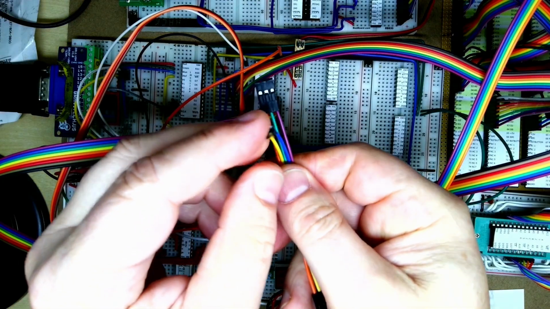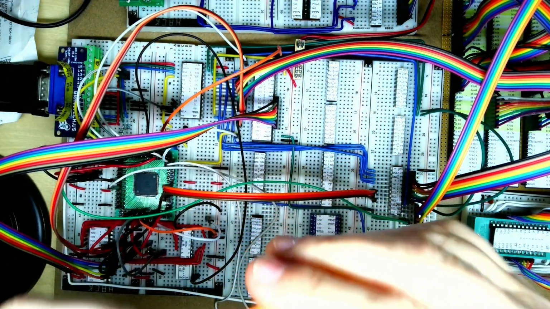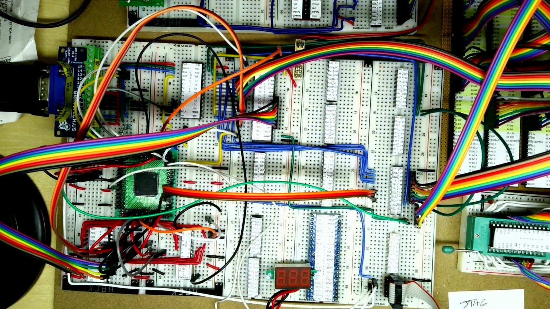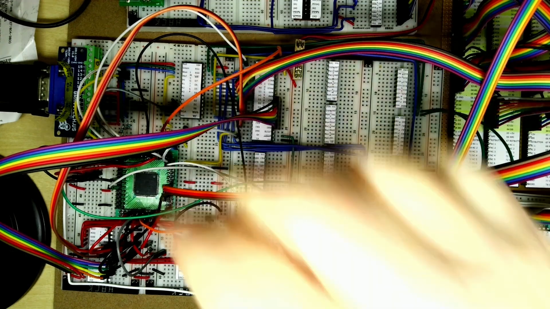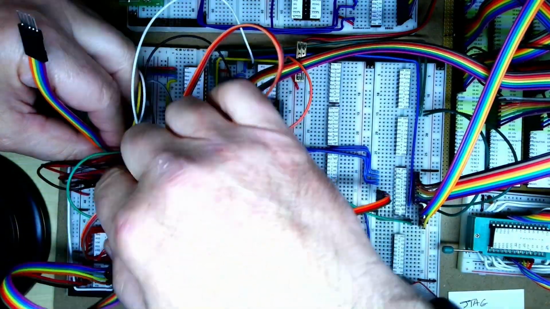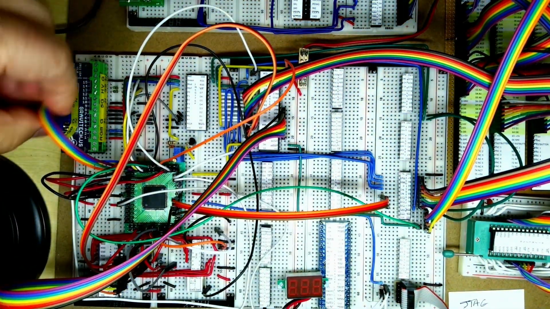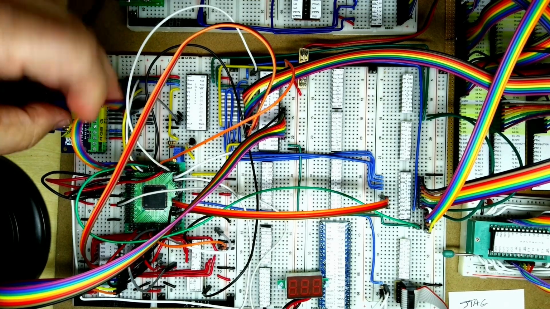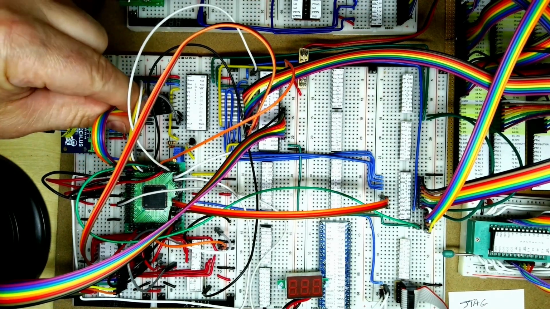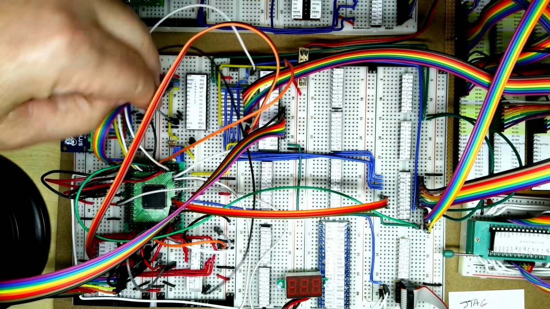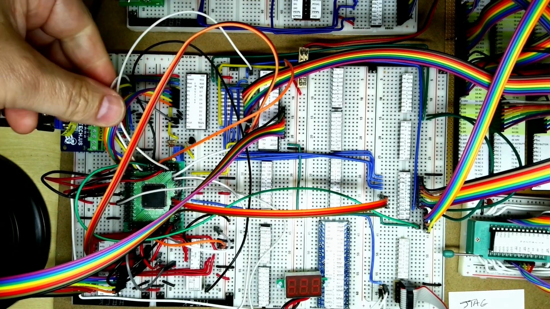So I've got a two-way and a three-way there. The two-way goes on the outside and the three-way on the inside. We just need to get enough space to plug these in. Okay, so those are plugged in, and we just need to make sure the purple is the lowest pin. Hopefully that will be okay.